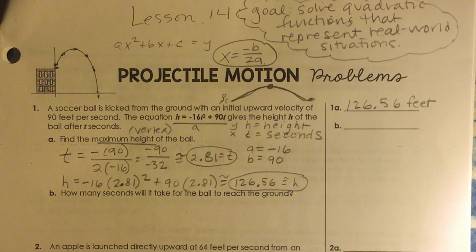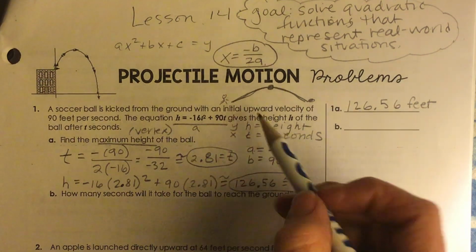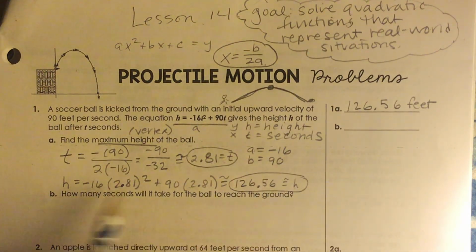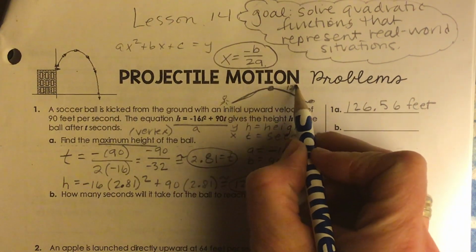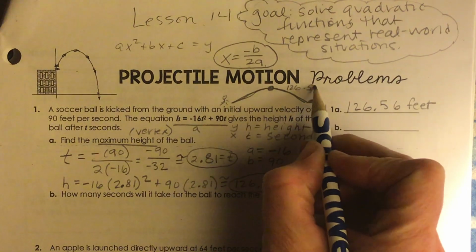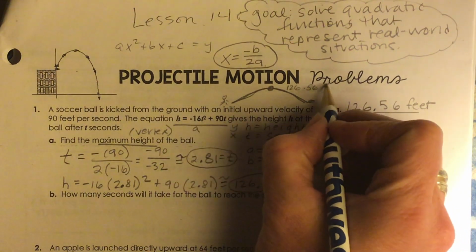B, how many seconds will it take for the ball to reach the ground? So if I go back up to here, this is going to be its height, right? But let's just pretend this got, wow, that's pretty high. It got up to 126, about 127 feet about, right?